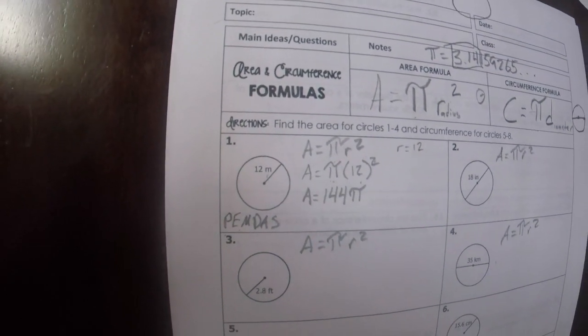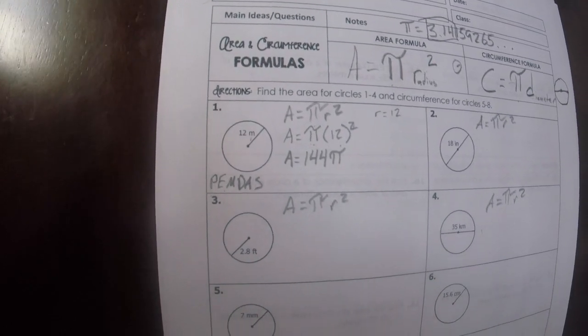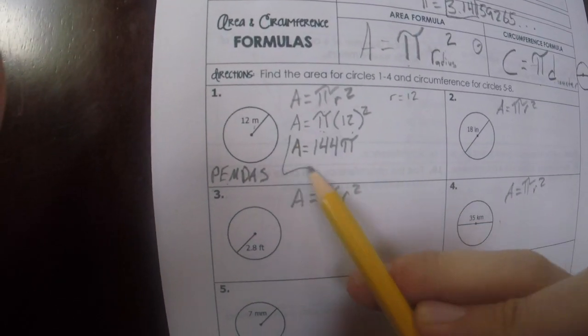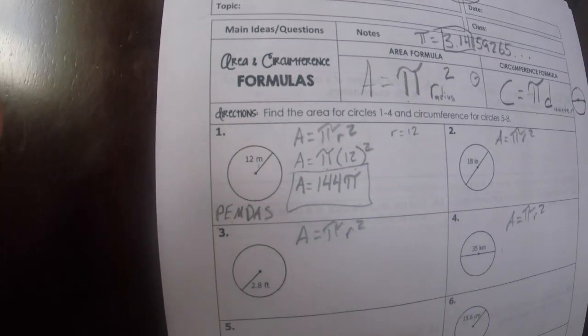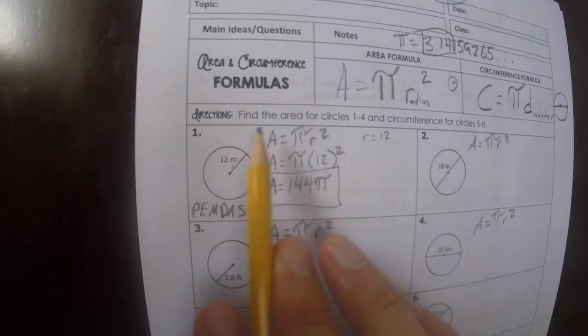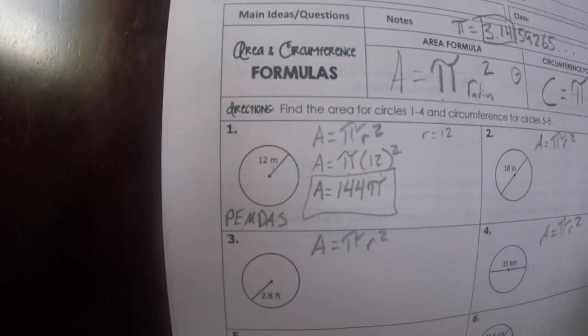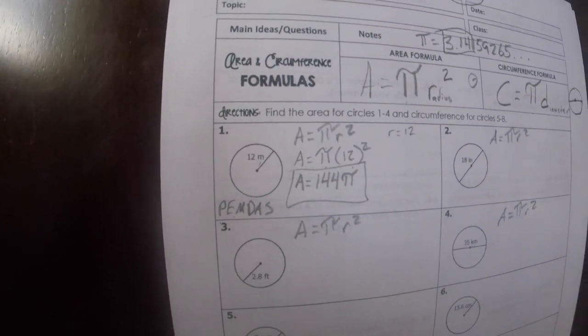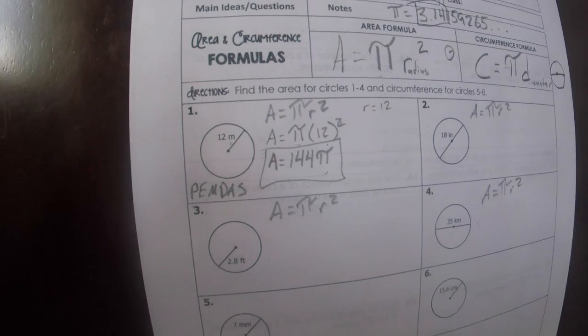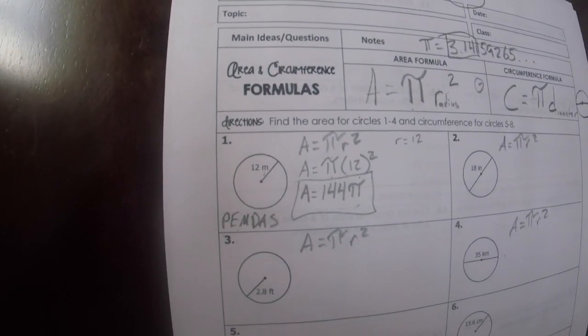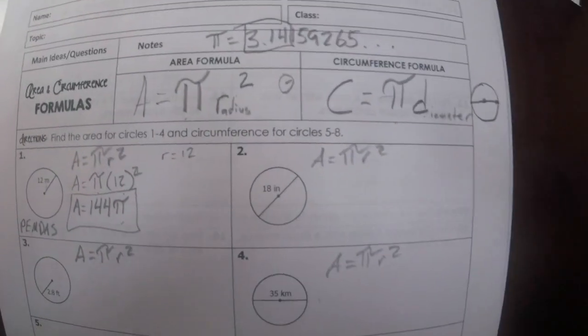All right. So I'm going to take it easy on you guys. We're not even going to multiply this. We're just going to leave all our answers in terms of pi for now. It doesn't give us any directions up here as far as rounding to the nearest whatever. So let's just keep it simple, and we'll leave it in terms of pi, which means we'll have pi in our answer.